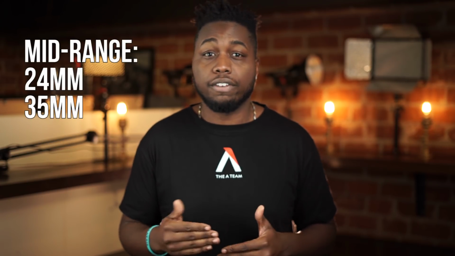Next are your mid-range lenses. These range from 24, 35, 50, and 70. Next, we get into telephoto lenses. First are medium telephoto lenses, so anything from about 70mm to 100mm. And for really zooming in, there are extreme telephoto lenses that range from 135mm and up.